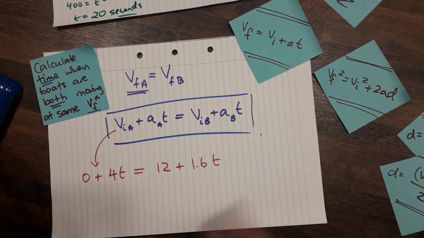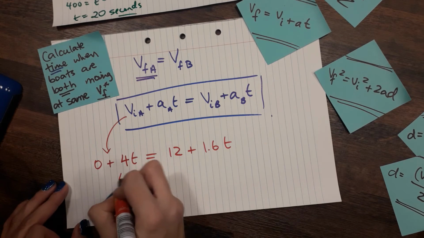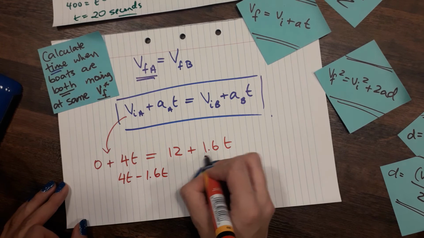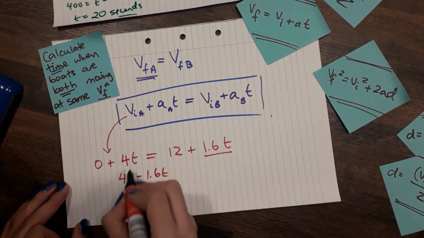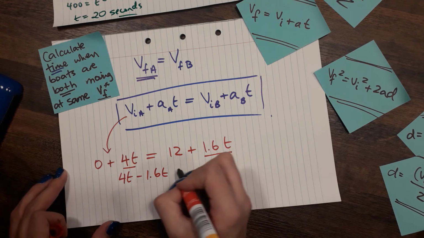So now we just have to solve this for T. What is T going to be? So it's going to be 4T, take away 1.6T, because that's all like one thing, right? And that's all one thing. And then you learn that when you're in like year 10 algebra, yeah? That you can take those away from each other, will equal 12.